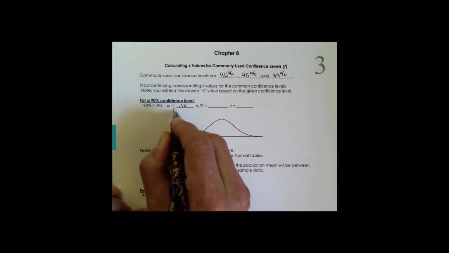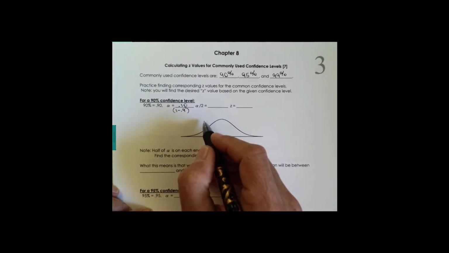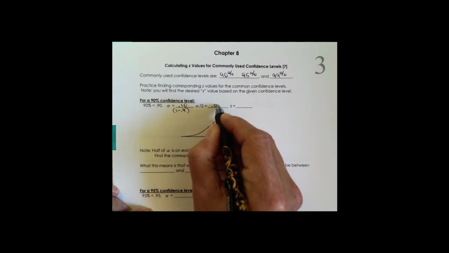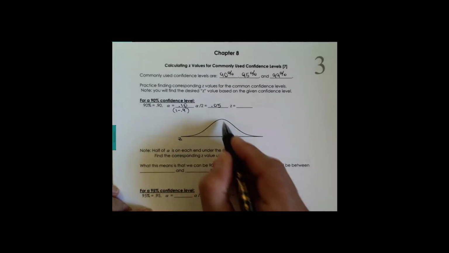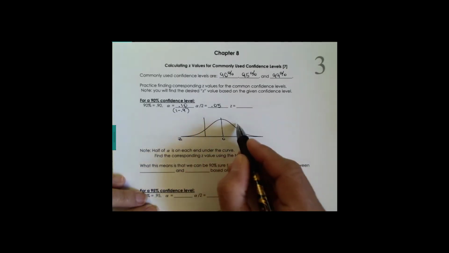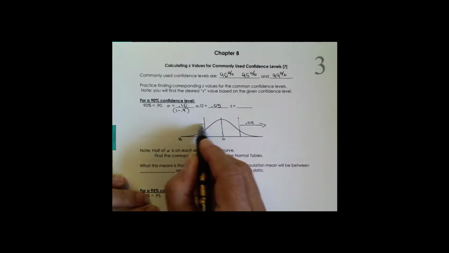I'll write it down here for you. It's 1 minus the 0.9 is how I got that. And then I have to divide alpha in 2. Now for confidence levels, I will always divide alpha in 2 pieces. And for this one, I'll get 0.05. What this means is I then go to my z normal curve. I'm going to set it up like I always do, with the center of it being 0. And I'm going to illustrate that I'm going to be putting in each tail of the curve alpha divided by 2. This area is 0.05. This area is also 0.05.